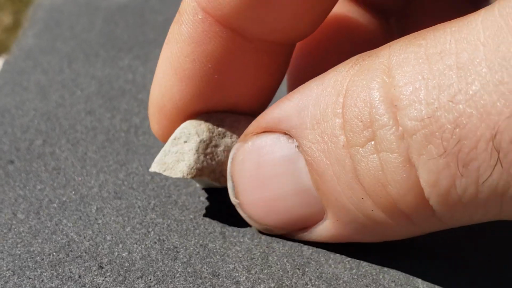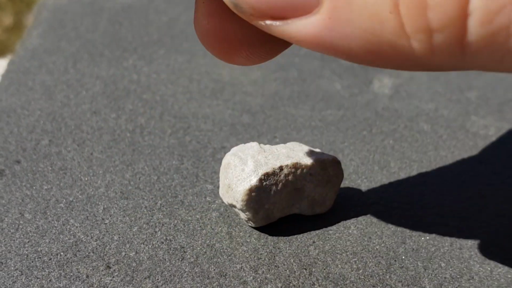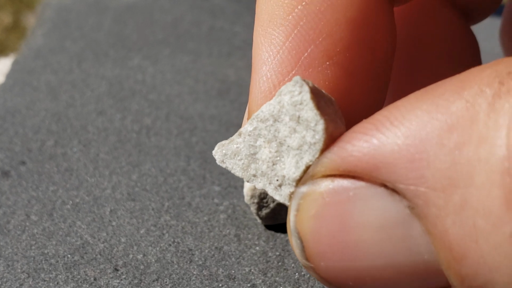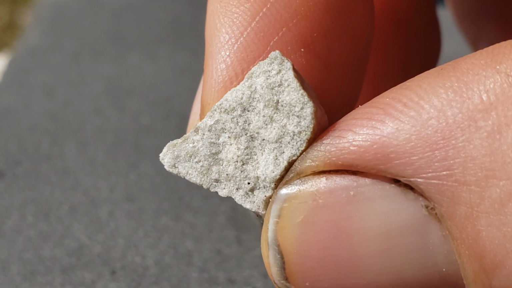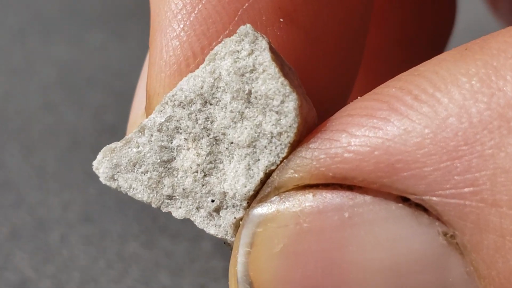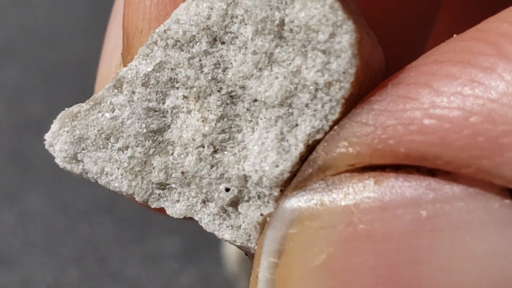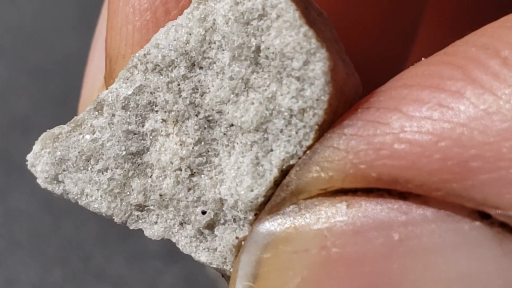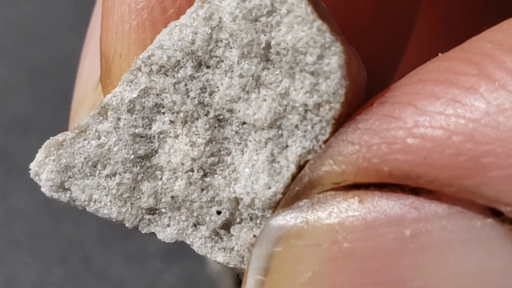All right. So another sandstone, mostly quartz. Mostly quartz, but some other grains, it seemed, as well. I think you can see some of the other rock fragments in there.